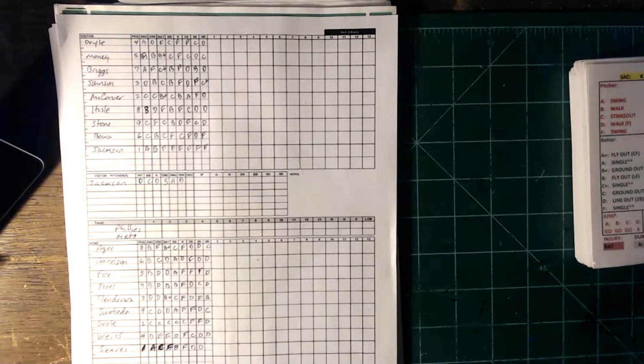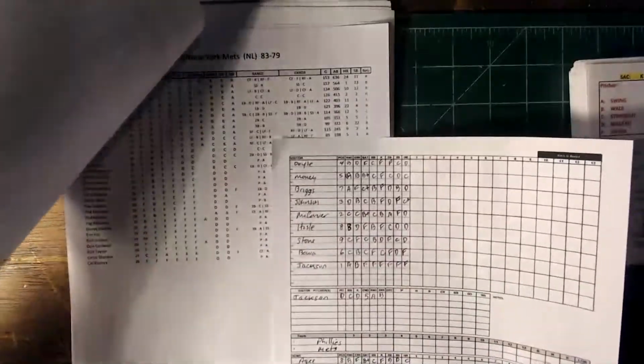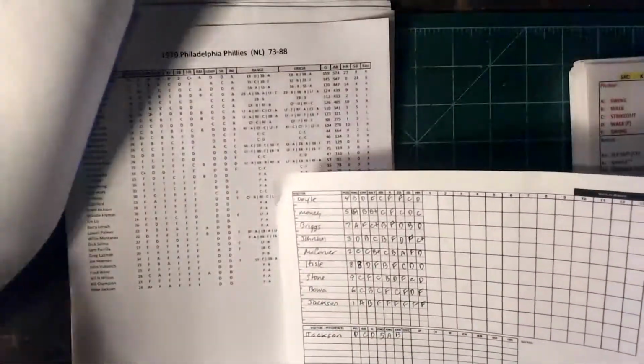Got started working early, so I'm going to take a little break to play a game. It's going to be the Phillies at Shea Stadium. This is Game 3 of the 1970 season. And the leadoff batter is going to be, let's see who that is. I believe it's Denny Doyle. Denny Doyle is leading it off.